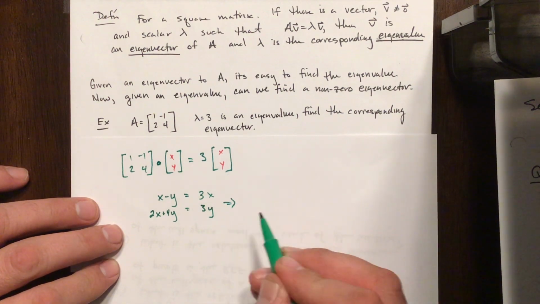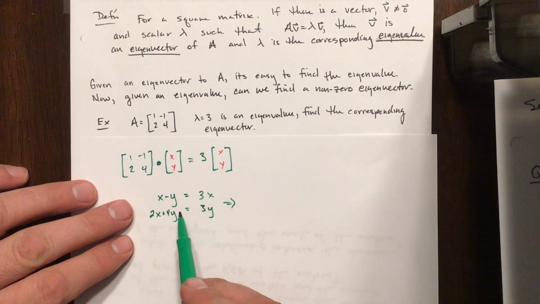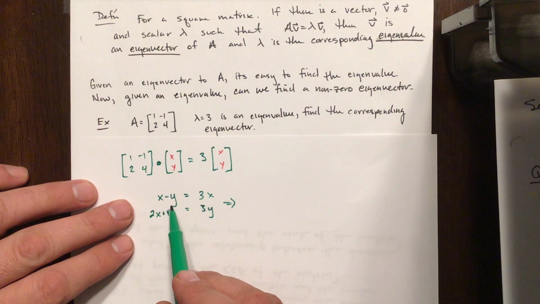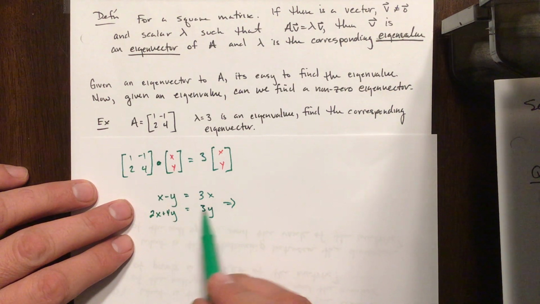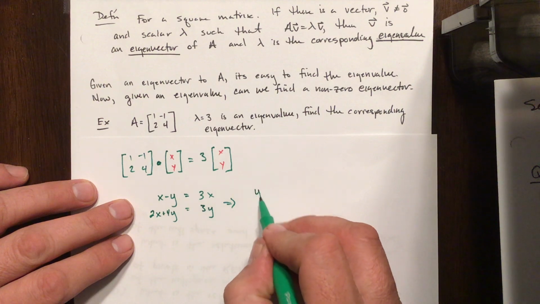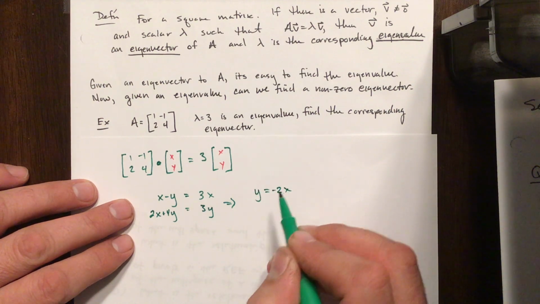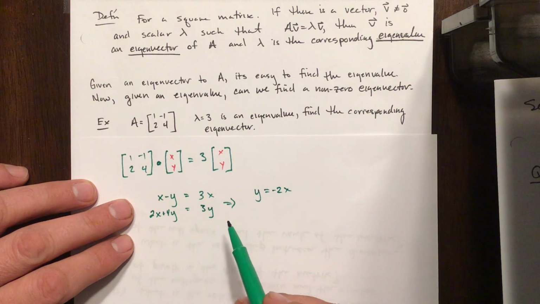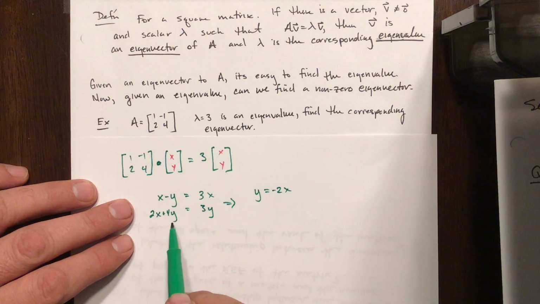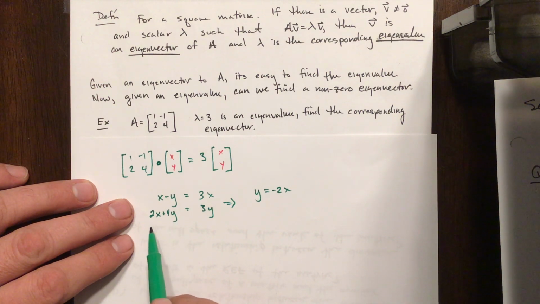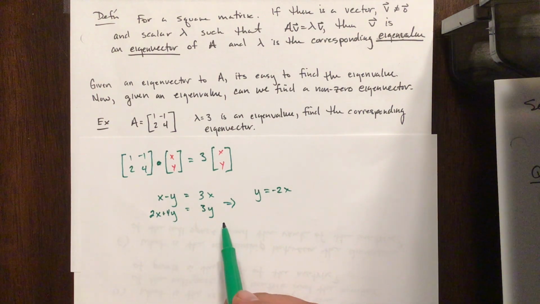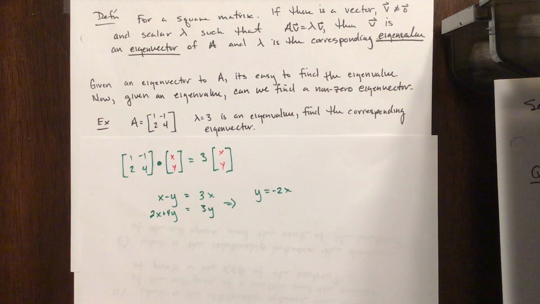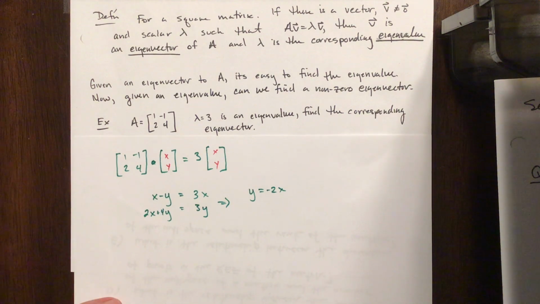So if I take this bit of information, I can add y to both sides and subtract 3x, and we get y equals negative 2x. What about here? I'm going to get the same bit of information if I subtract 3y from both sides and subtract over the 2x: I'll get y equals negative 2x. So what do we have here?